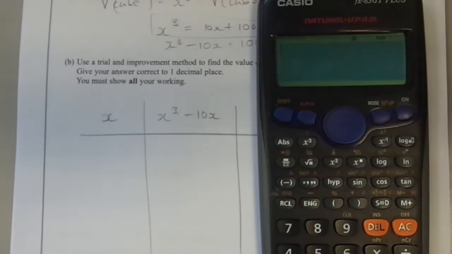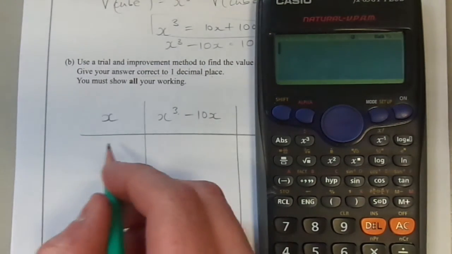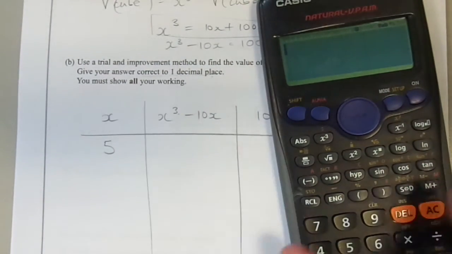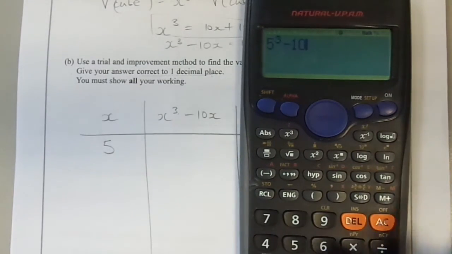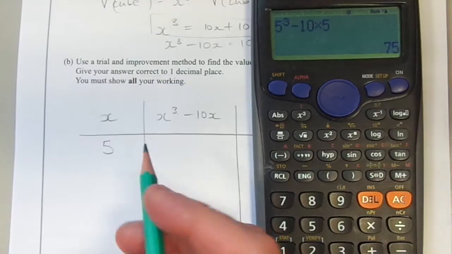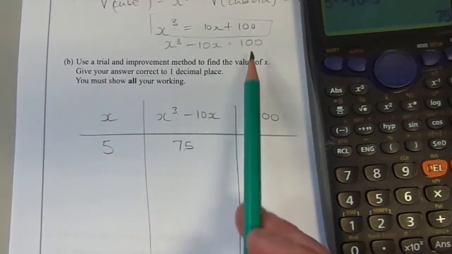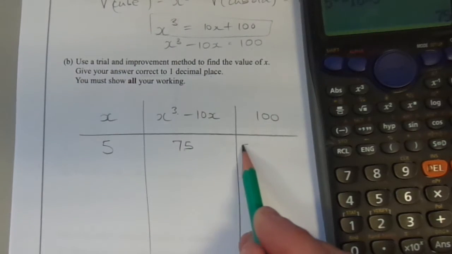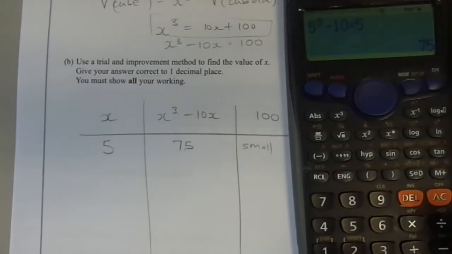So just keep on typing into your calculator different values until you get closer. We need to solve this to the nearest one decimal place. First one I'm going to try is x equals 5. So we're going to do 5 cubed minus 10 times 5, which is 75. We need that to be equal to 100. So therefore, using a solution x equals 5 doesn't work. We get a value which is too small.